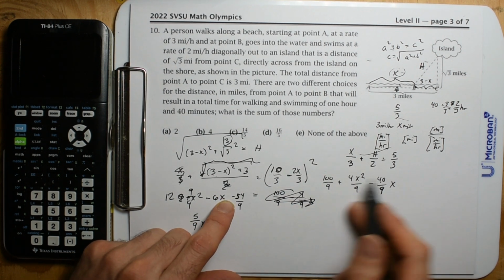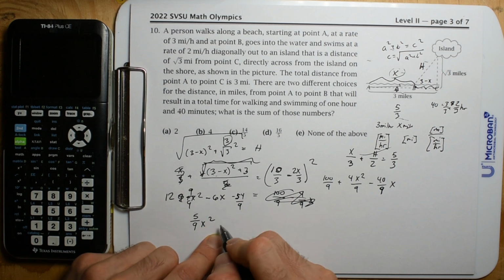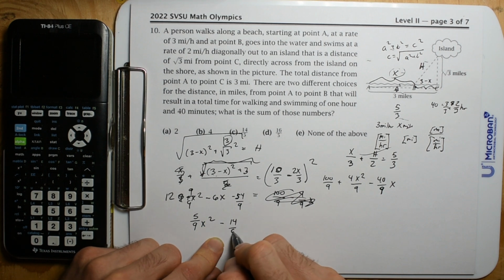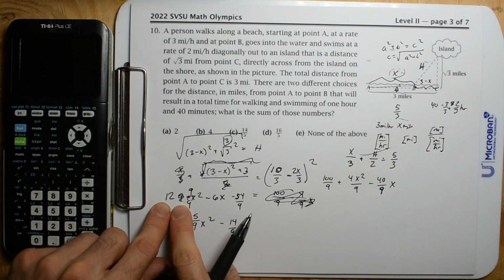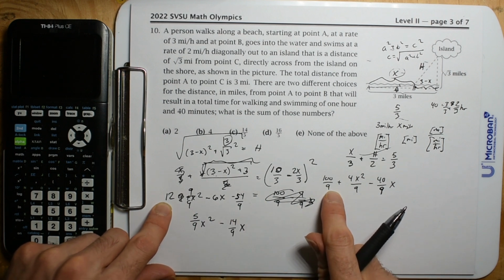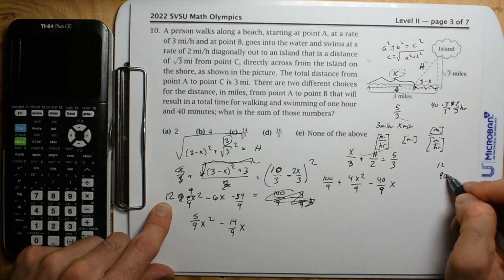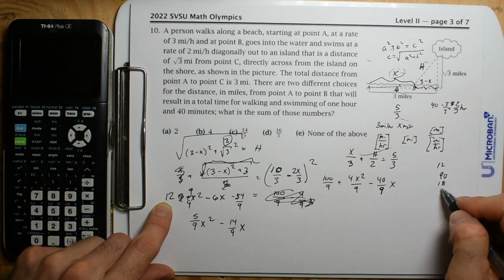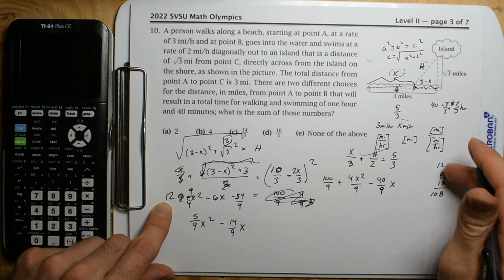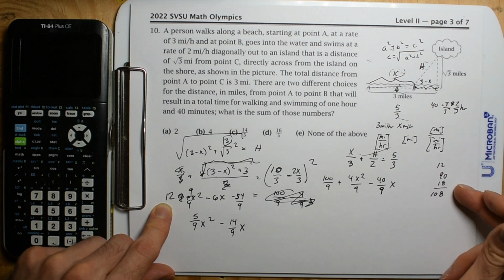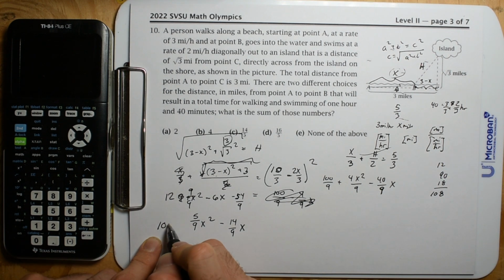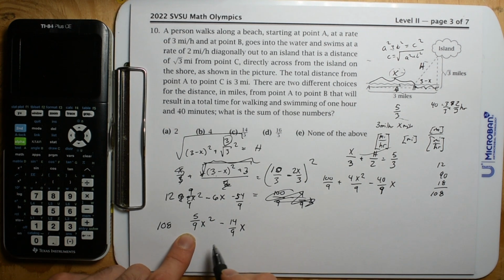And we're going to add 40. So it looks like we're going to have negative 14/9x. This one is 12 times 9. I know 90 times 18. Is that what we do? And so we have 108. That's a pretty good way to do it. Do 90 plus 18. Cool. I'm just going to say that's good. We can check our answers later.